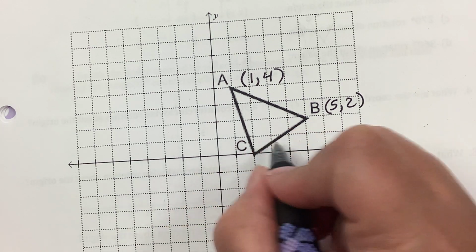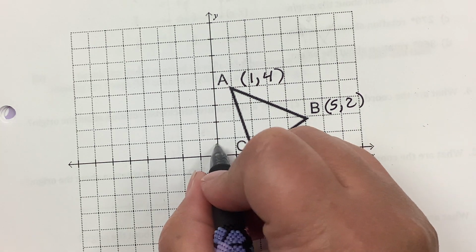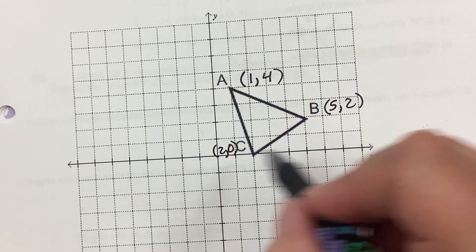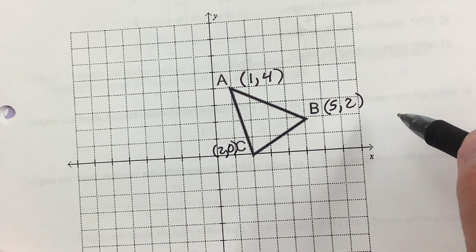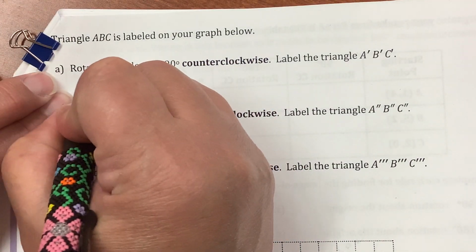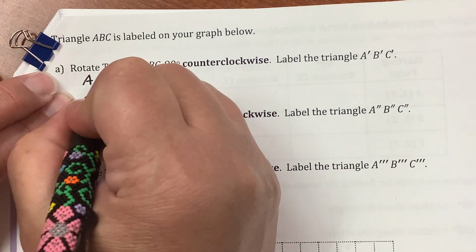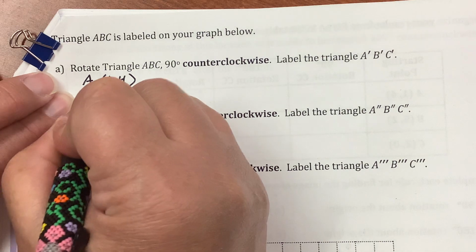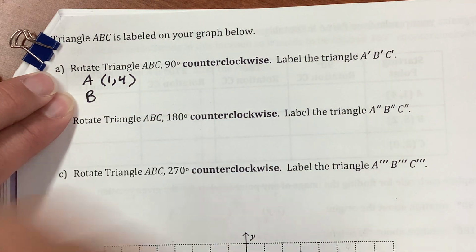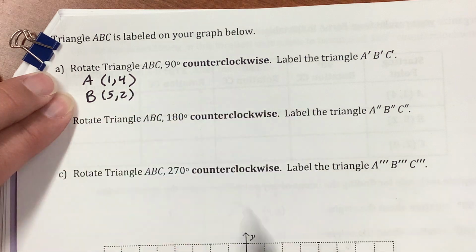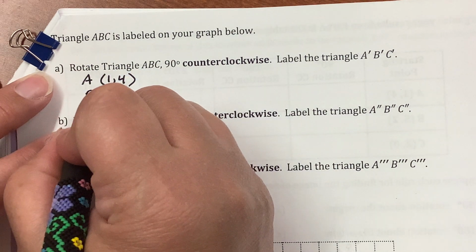Okay, I'm going to put that where it's out of the way. Here we go, 2, 0. So that's my original ABC. So I'm just going to take those numbers, I'm going to write them up here. So A is at 1, 4, and B is at 5, 2, and C is at 2, 0.